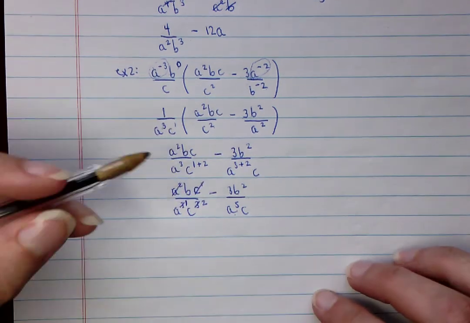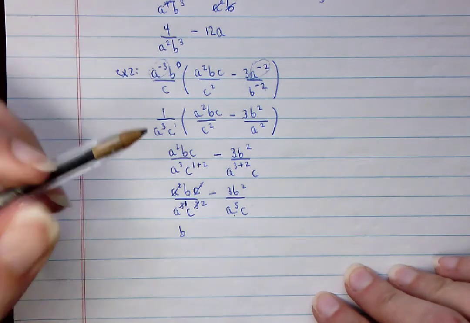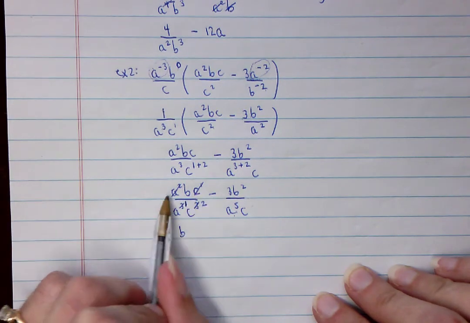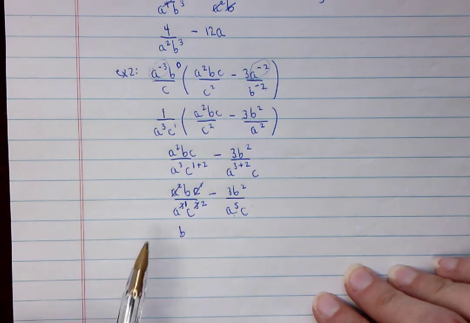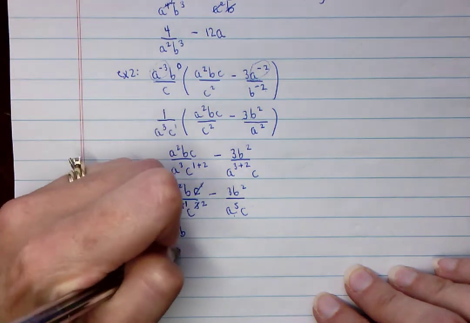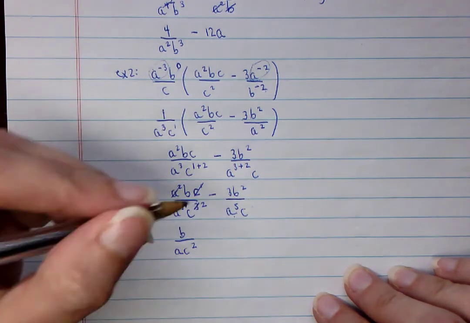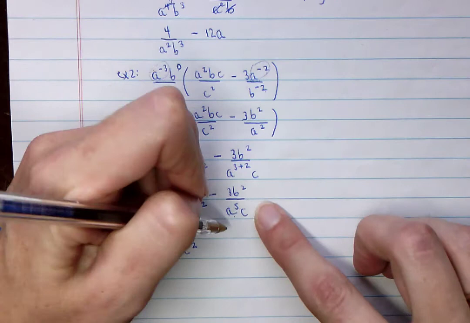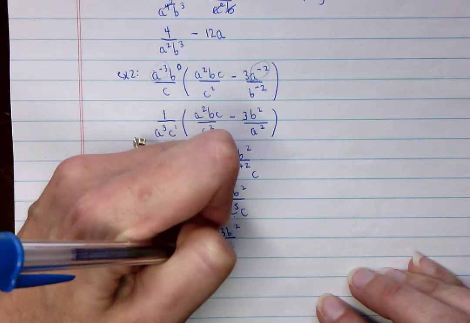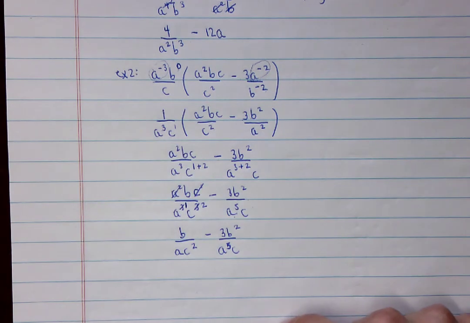So our final answer, what's left, is b on top. So we have a b on top. Both the a squared and the c to the 1st were canceled out completely, so that's all that's left. On the bottom we have a to the first and c squared. So I'm just going to put ac squared, meaning a to the first, c squared. And then I just copy this other part, 3b squared over a to the fifth c. And there's my final answer for that.